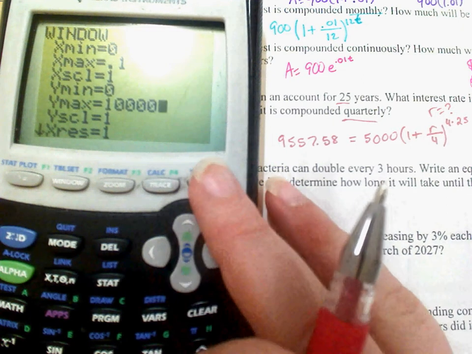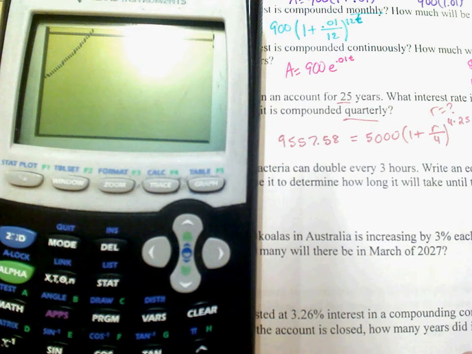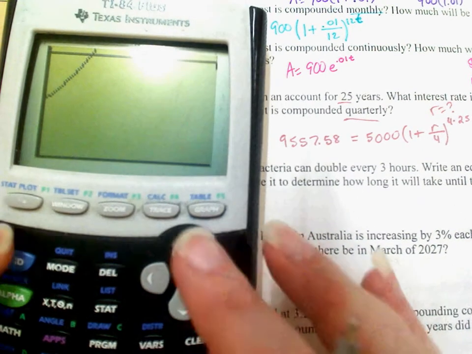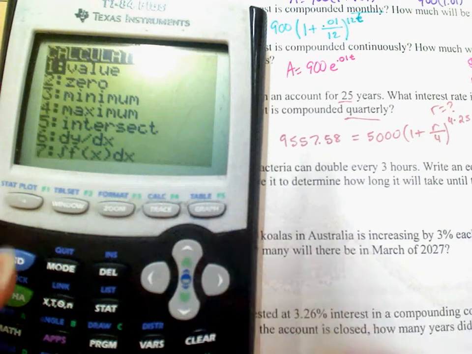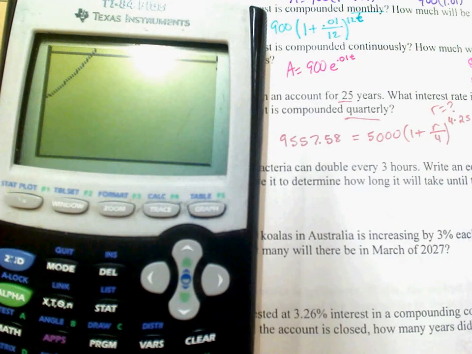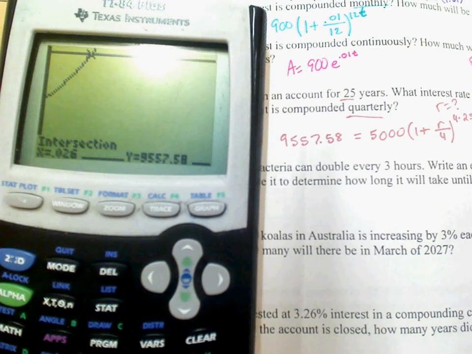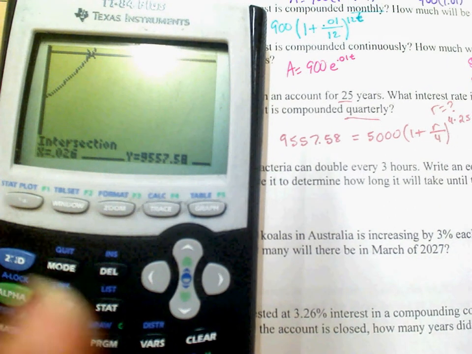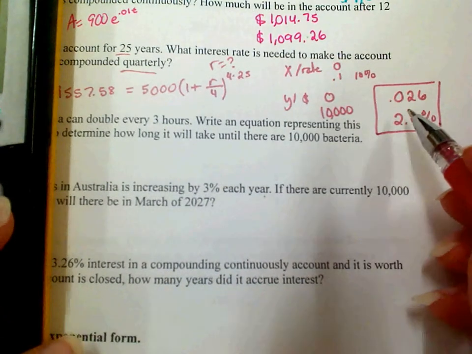And a graph. And there we go. So second calculate, as soon as it's done. Number 5, enter, enter, enter. And I find that my interest rate would be 0.026 or 2.6%. And so 0.026 is the x value we found.